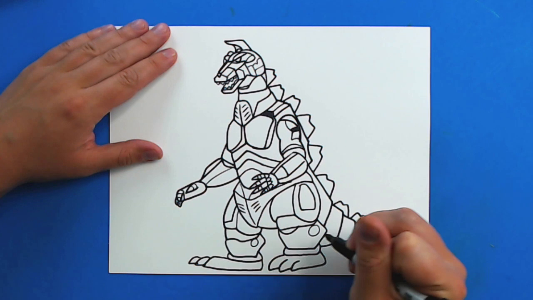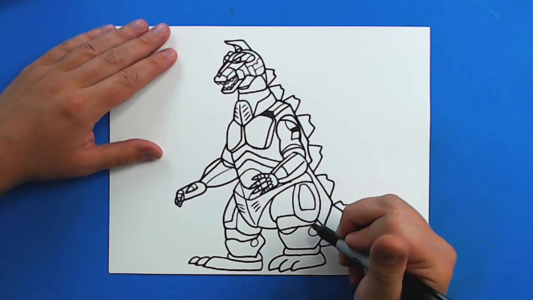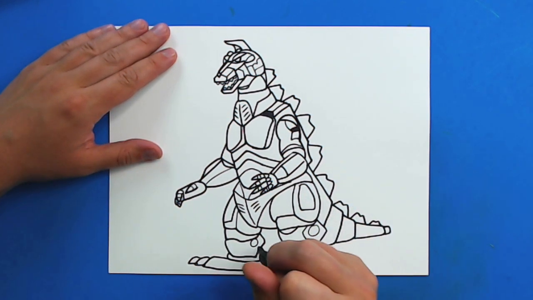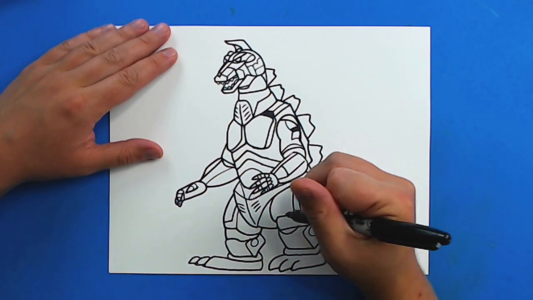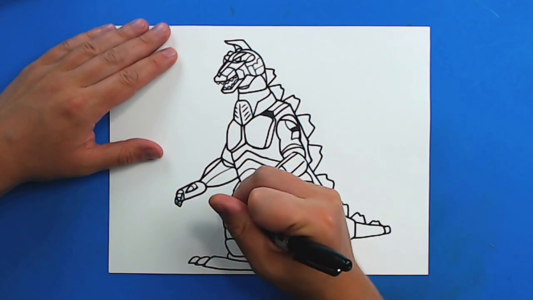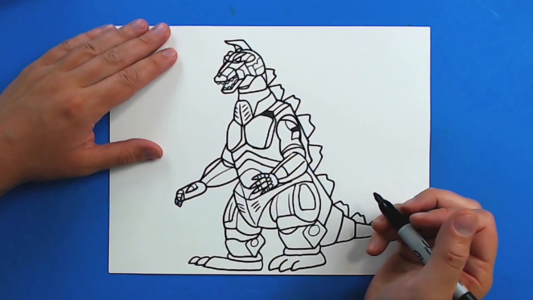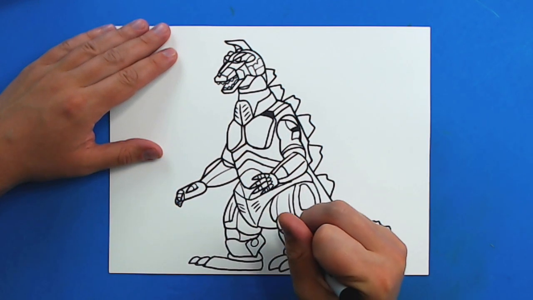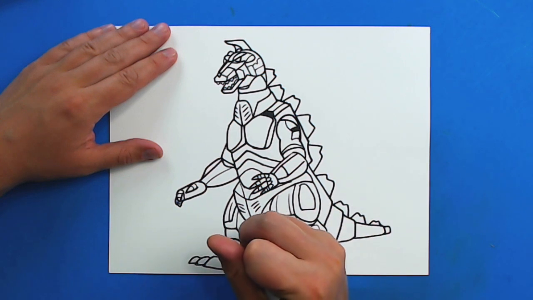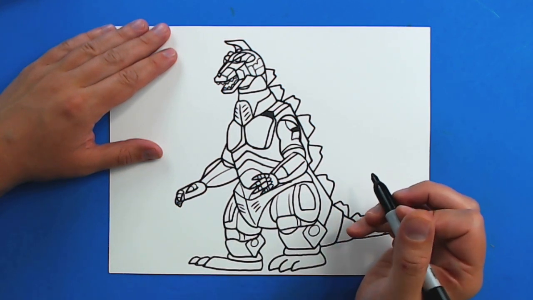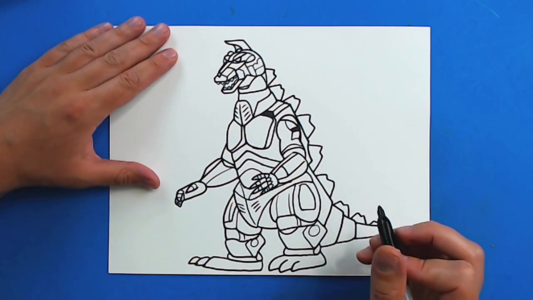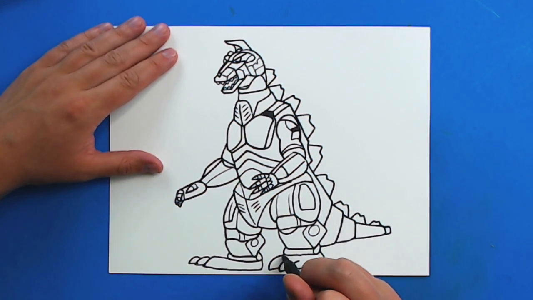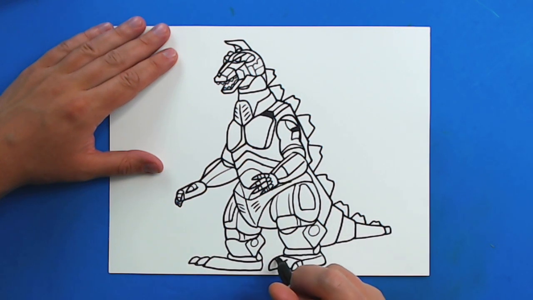Little circle shape right there. Line that goes down at an angle and then kind of curves back. Bring some extra little lines up here. Add some extra little lines just around here. Just add extra little details to make it look a little more robotic. You want lots of angled lines all around here.